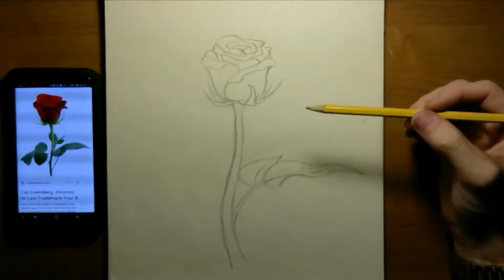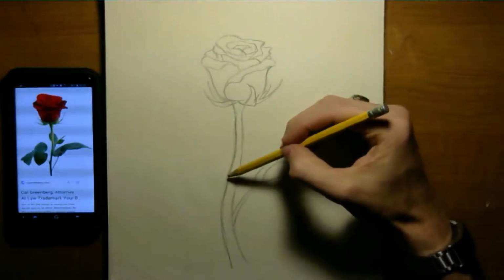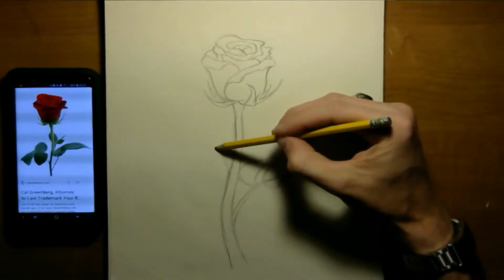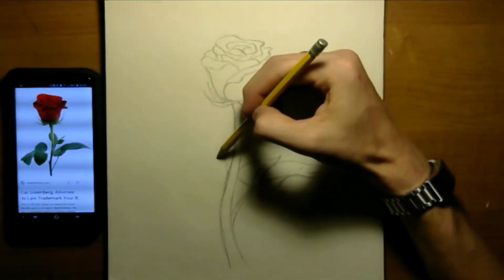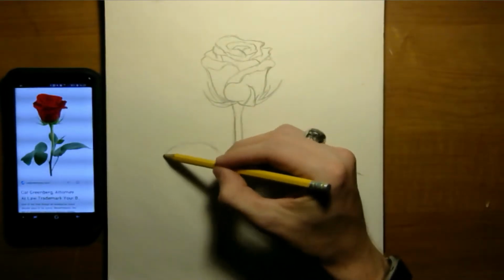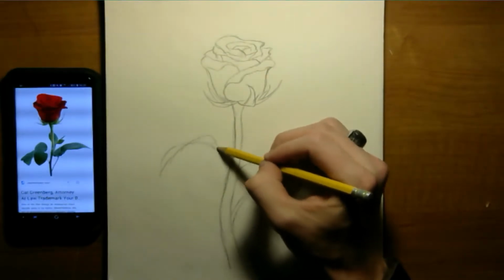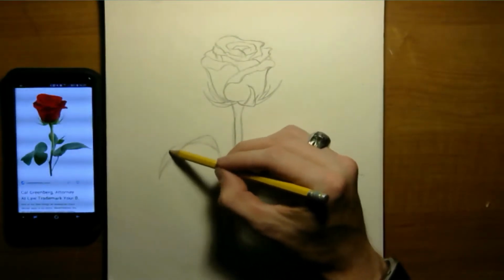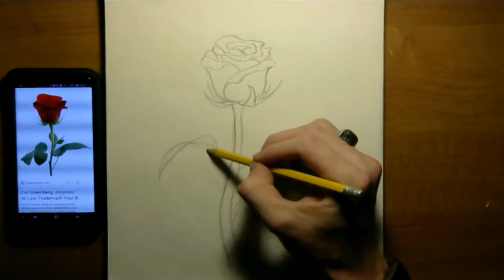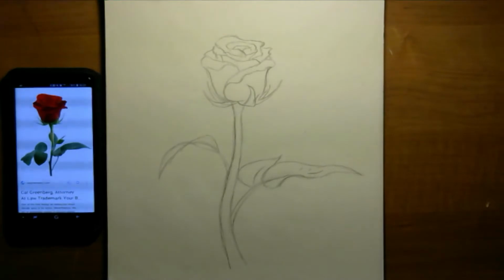On here, the image is slightly balanced. You want to make sure you give something else to keep track of its balance. Now what I'm trying to draw right here, that's what I like to do, is a petal going out towards the person.